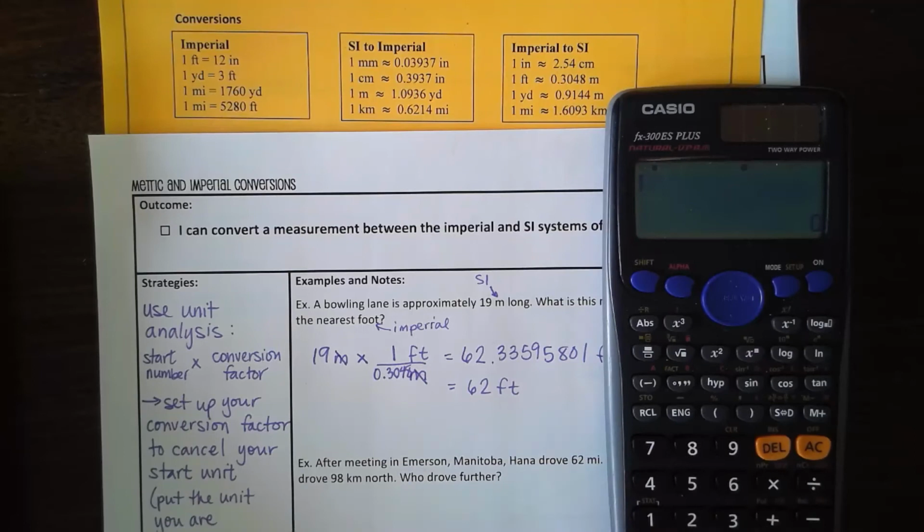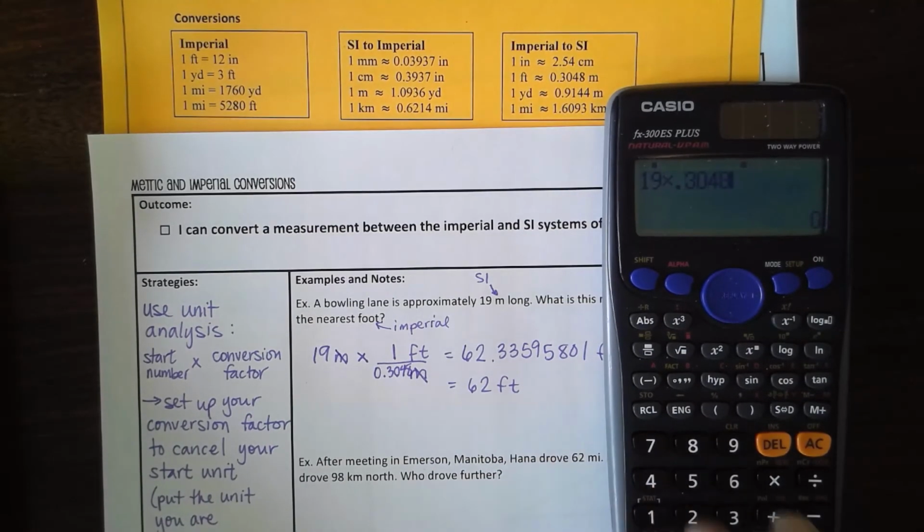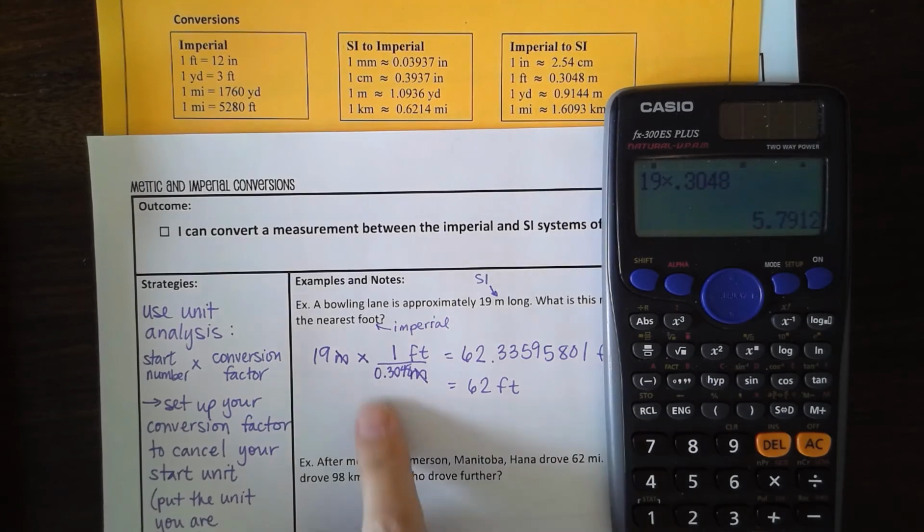If I would have taken 19 and multiplied it by 0.3048, I would have got 5.79. And 19 meters is not equal to 5.79 feet, right? So we want to make sure that we're thinking about the reasonableness of our answer, especially if we're getting used to this new thing that is unit analysis.